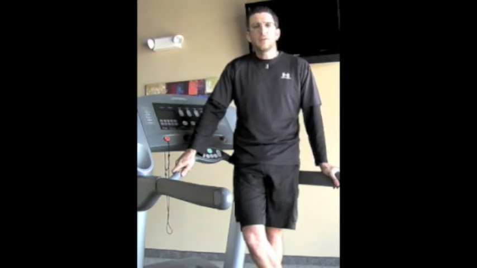The assessment I want to talk to you about is the nose assessment, and that assessment looks at when a client transitions from breathing in and out of their nose to breathing in and out of their mouth. We want to record that heart rate when that transition occurs, and that's the information that we're going to use to set up their cardio program.